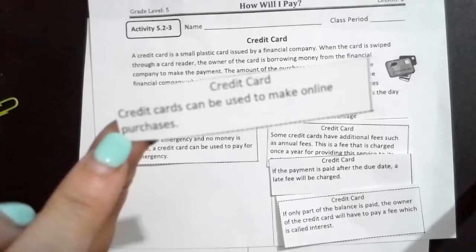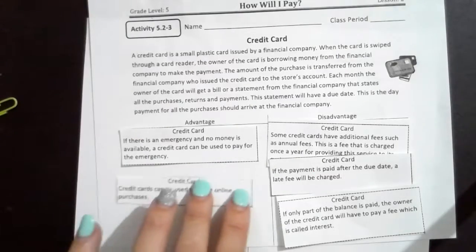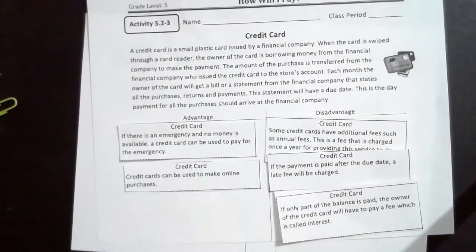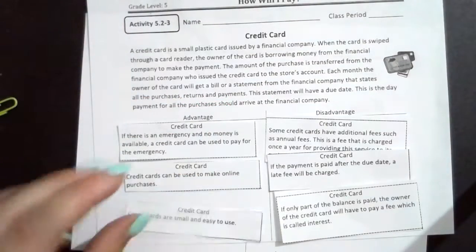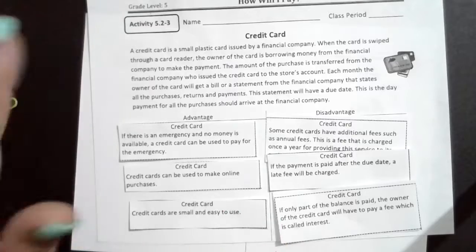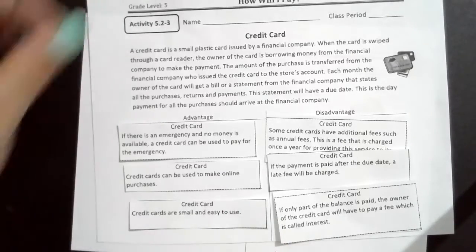Credit card can be used to make online purchases. Yes, if I want to buy something online, I can use that credit card. And then credit cards are small and easy to use. That is an advantage. All right, so you're going to glue in your advantages and disadvantages.